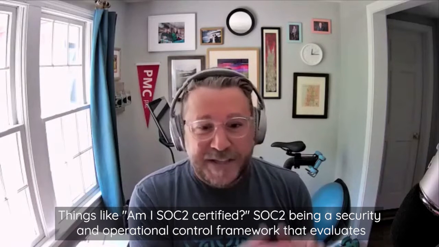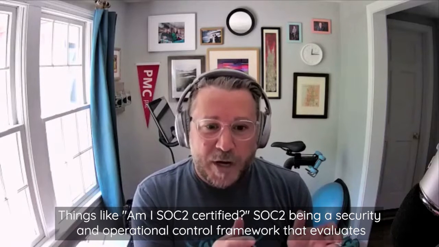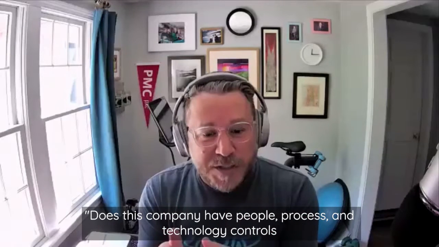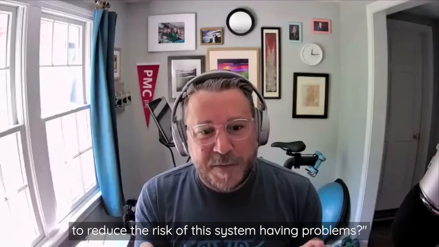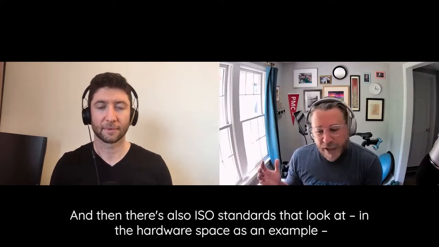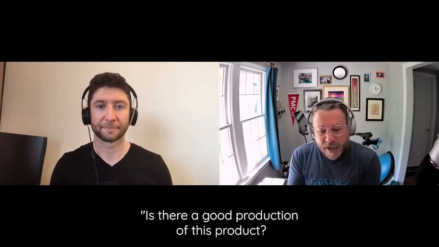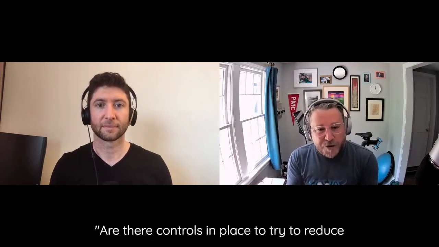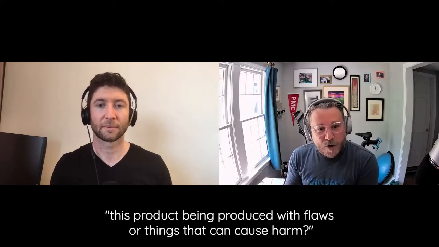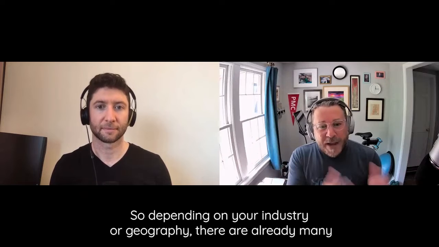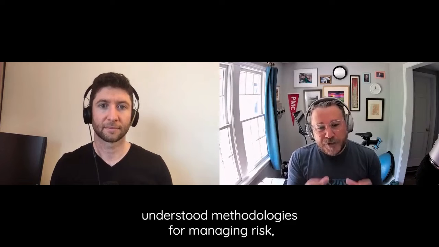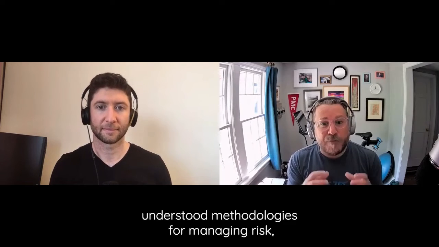SOC2 being a security and operational control framework that evaluates, does this company have people, process, and technology controls to reduce the risk of this system having problems, right? And then there's also ISO standards that look at, in the hardware space as an example, is there a good production of this product? Are there controls in place to try to reduce this product being produced with flaws or things that can cause harm? So depending on your industry or geography, there are already many understood methodologies for managing risk, right?